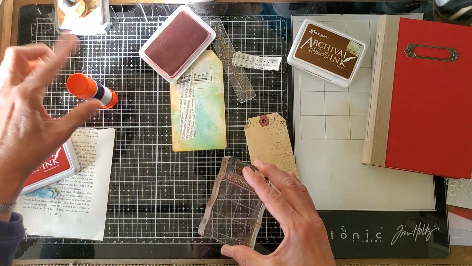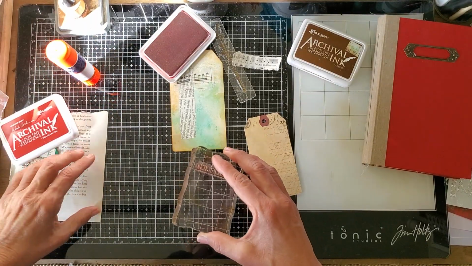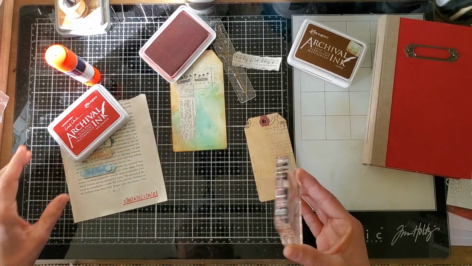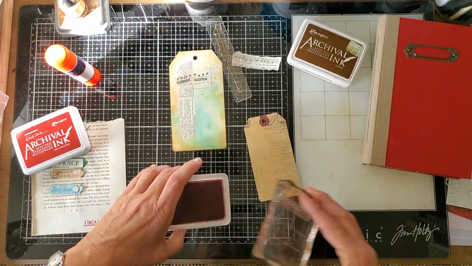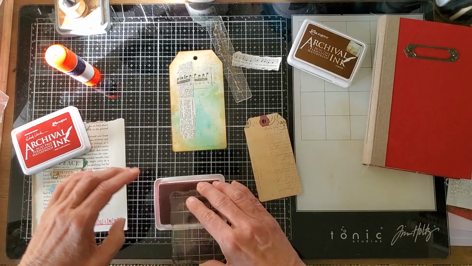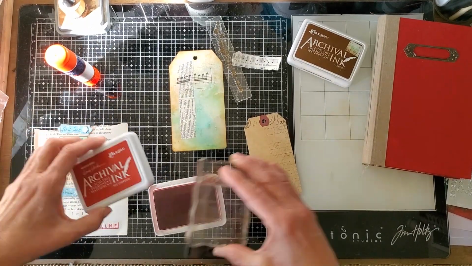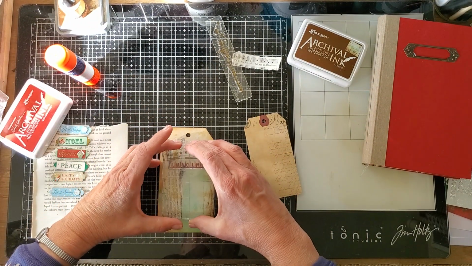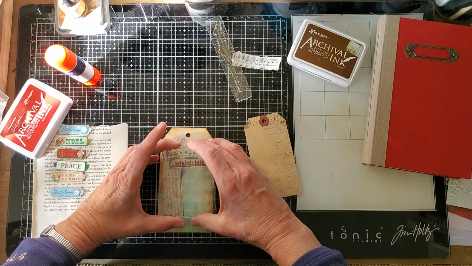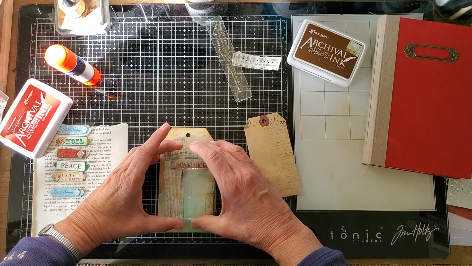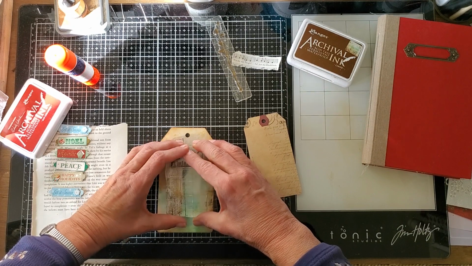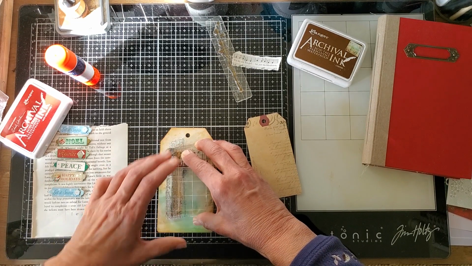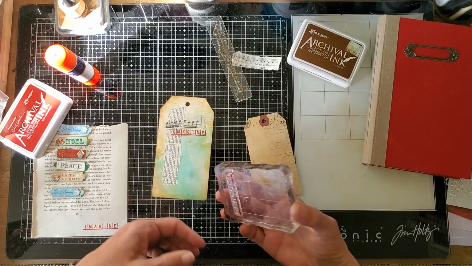Put the lid on that glue. As I say, let me just see if that's going to print well. Yep. Okay. I'm going to line that up if I can see. And then stamp and hold it. There we go.